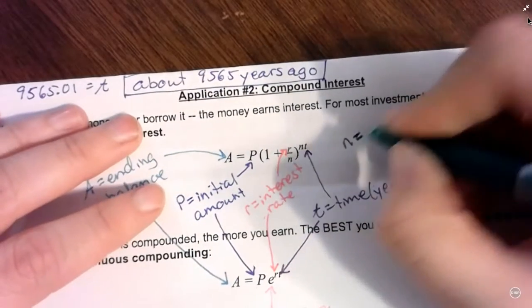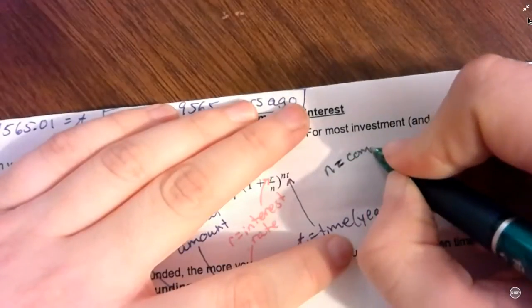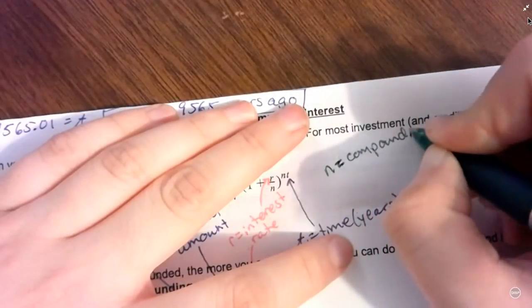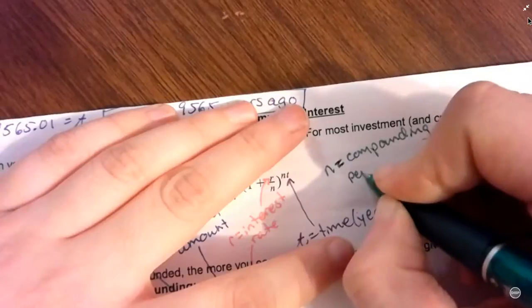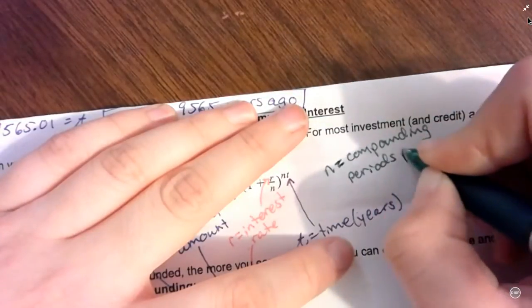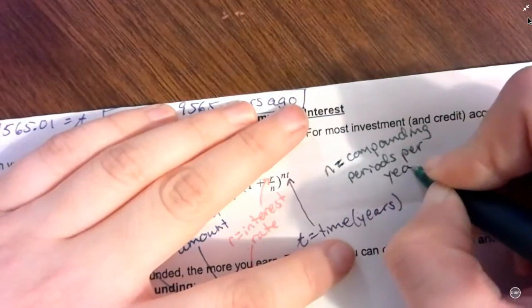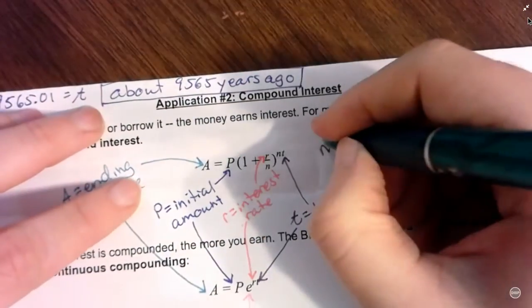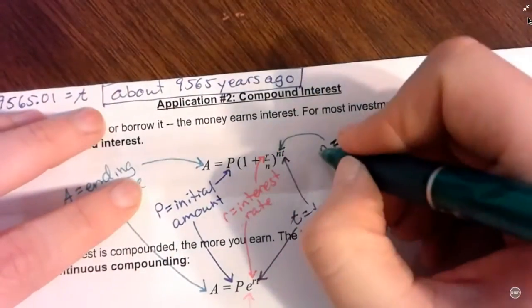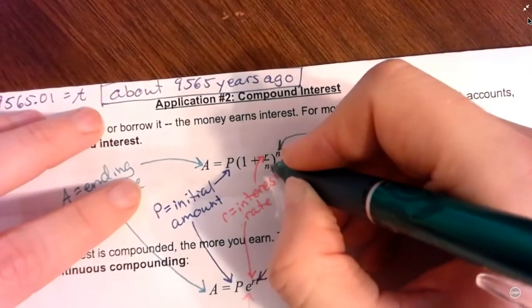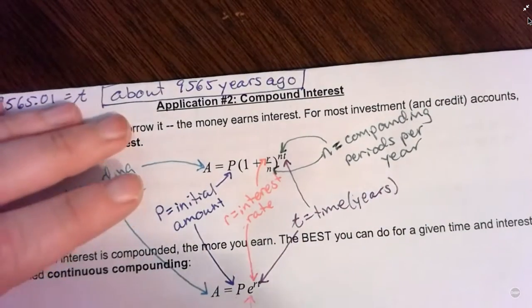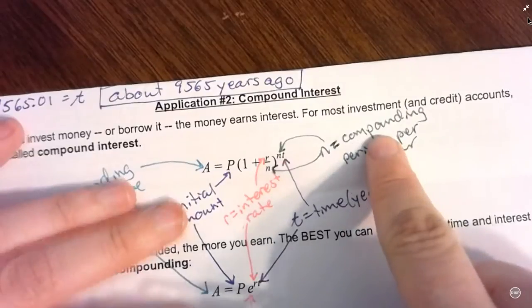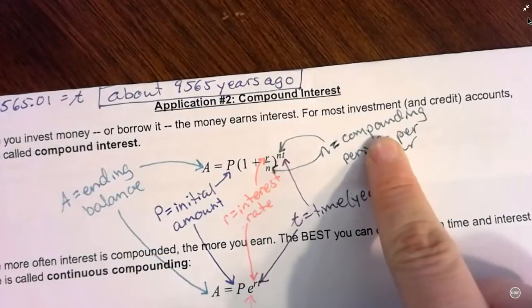And we'll talk about that. Note that n appears twice in this formula, so you're going to have to use it both times, not just one time.